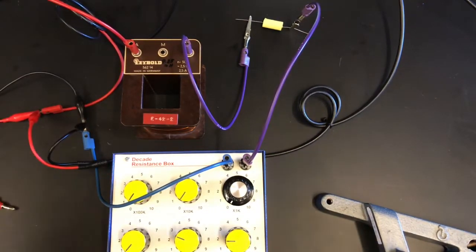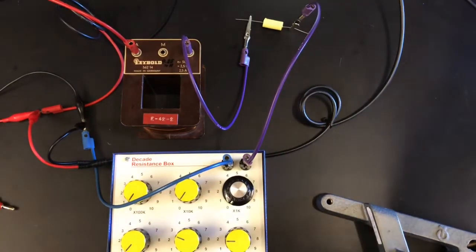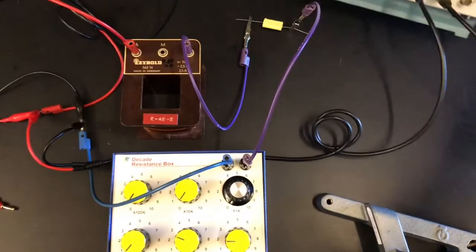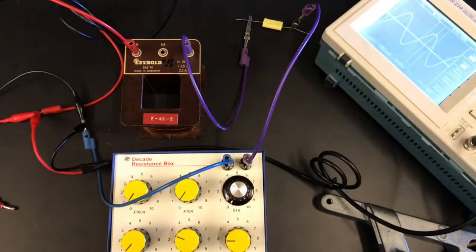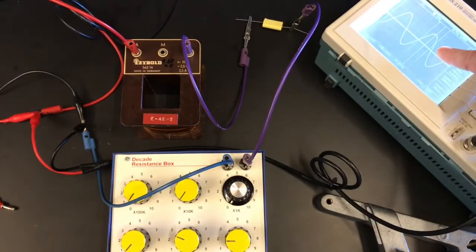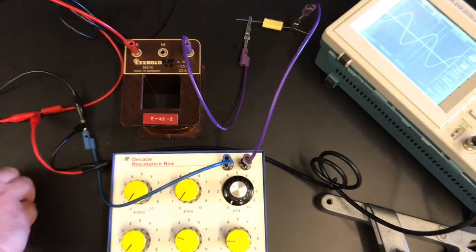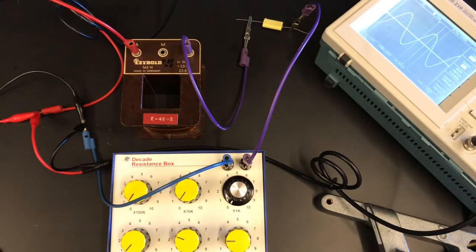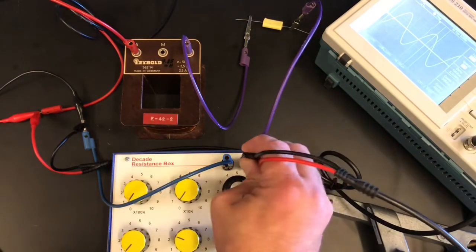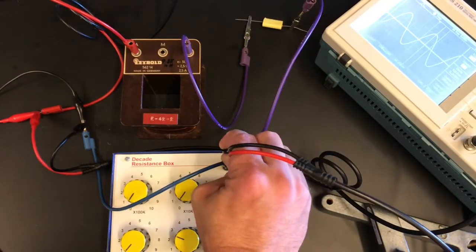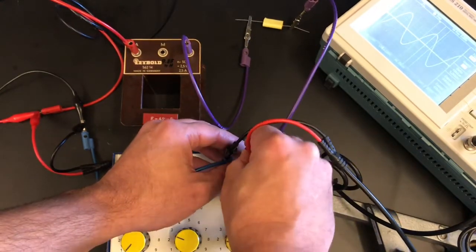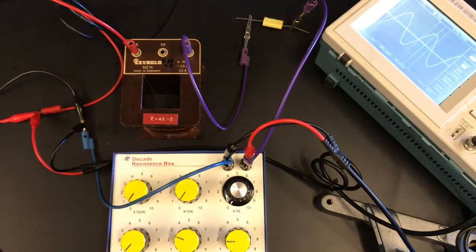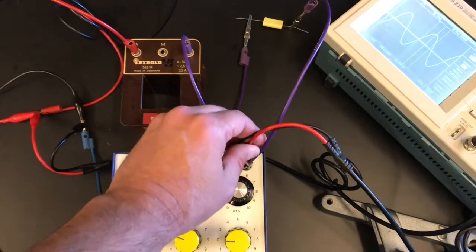So now the oscilloscope is showing us the output of the function generator. And then for channel 2, I just want to look at the voltage across the resistor. I can actually just clip right into the back of these cables. Put in the black wire on the negative side.